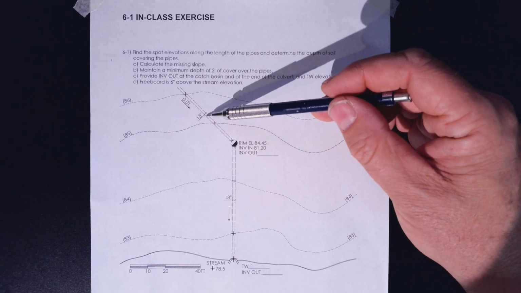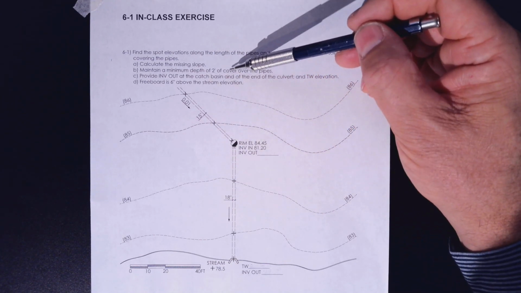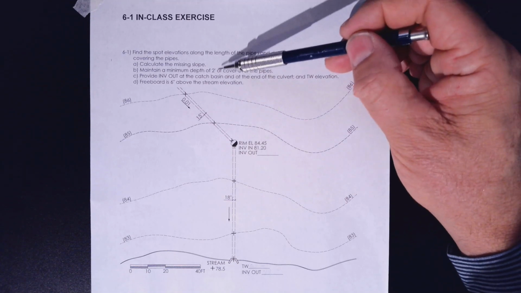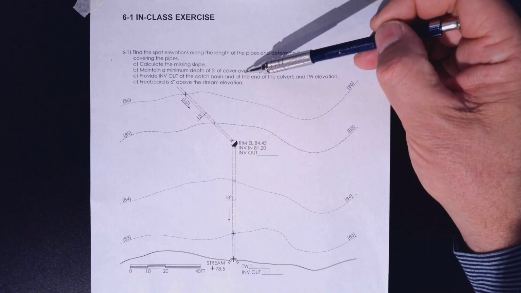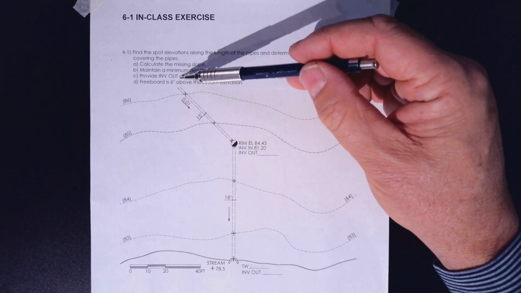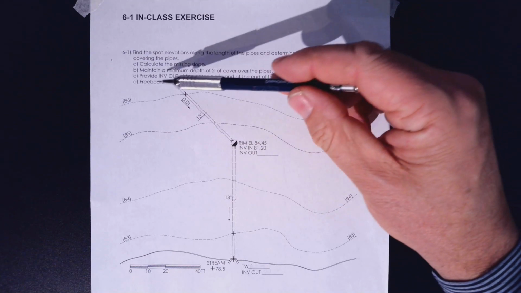This is a 15-inch diameter pipe, and an 18-inch diameter pipe. Maintain a minimum depth of 2 feet of cover over the pipe. So that means they need to be buried 2 feet. We have to have 2 feet of soil over the pipe. Provide invert out at the catch basin and at the end of the culvert, and top of wall elevation.